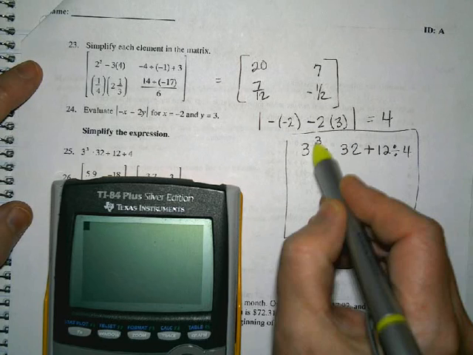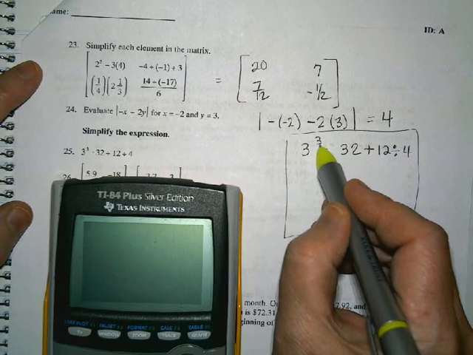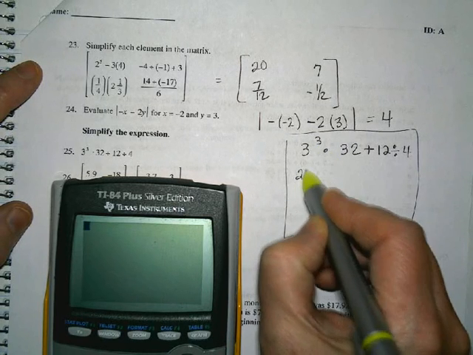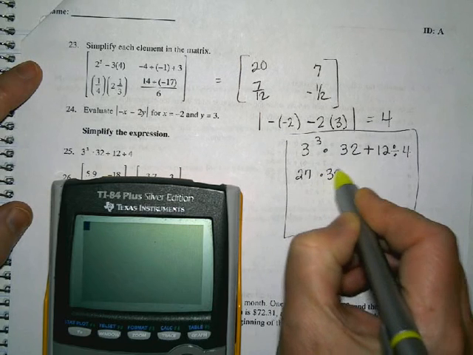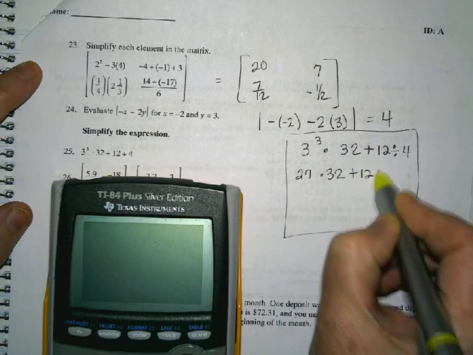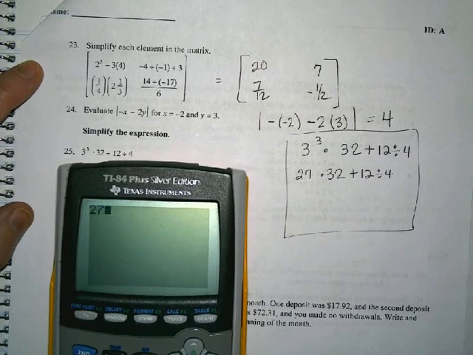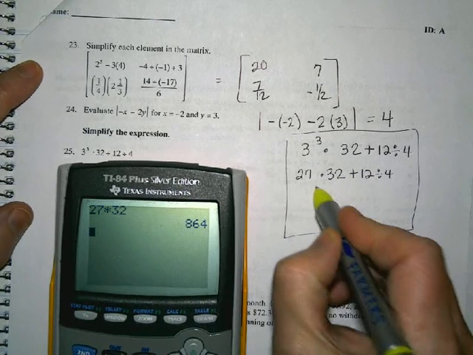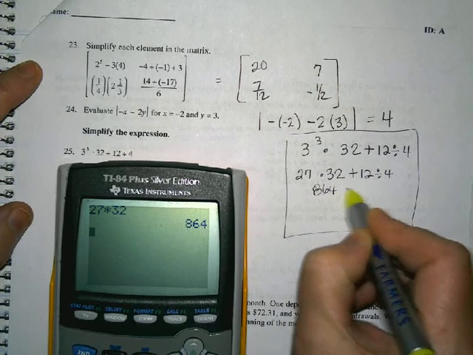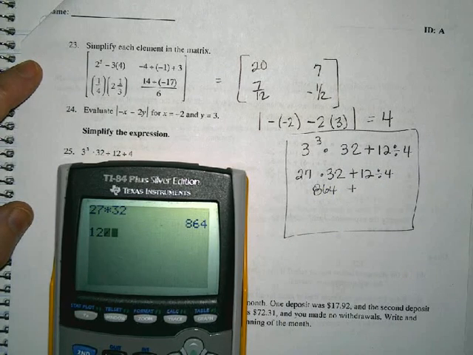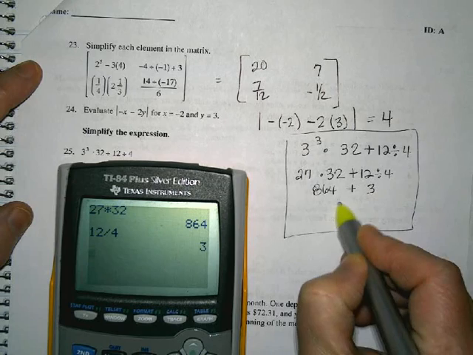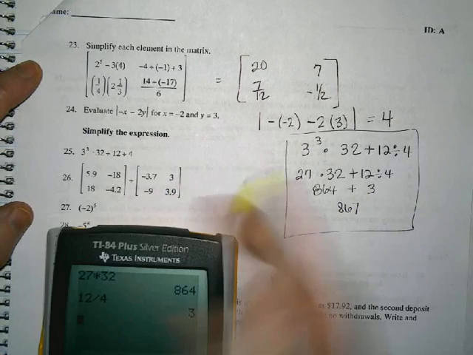And what's 3 times 3 times 3? 27. 27 times 32 plus 12 divided by 4. Okay? What's next? And I can go ahead and do 12 divided by 4. So this answer is 867.